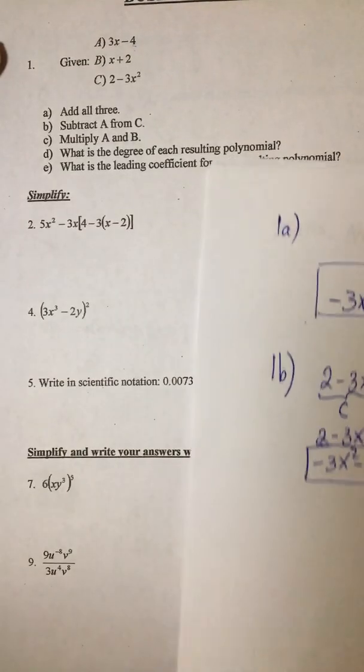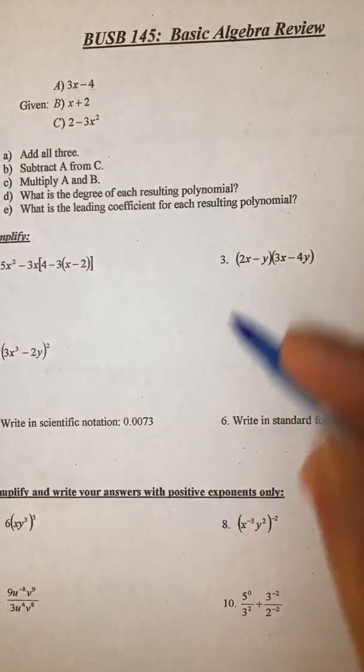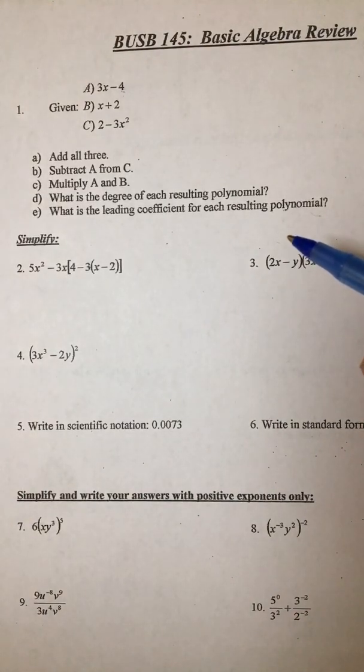Okay, very good. I'm going to do the rest of these on this paper. Maybe it's easier. Okay, so. Sorry, I was going to get some water.